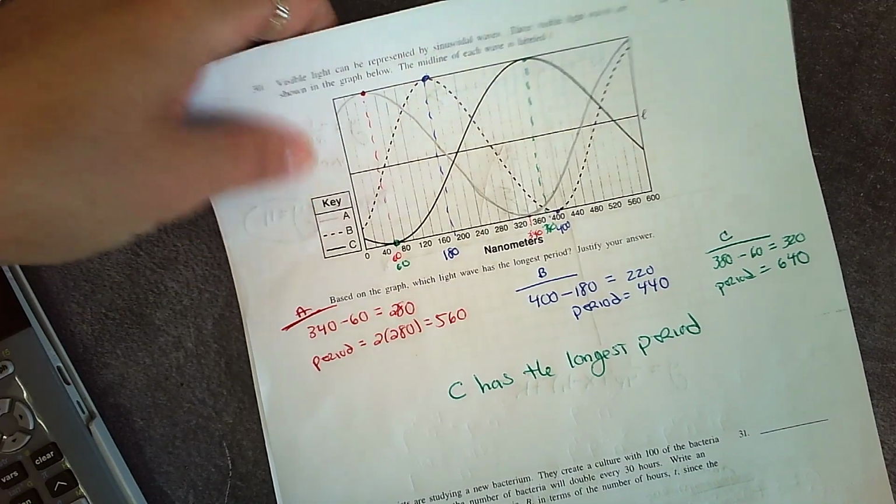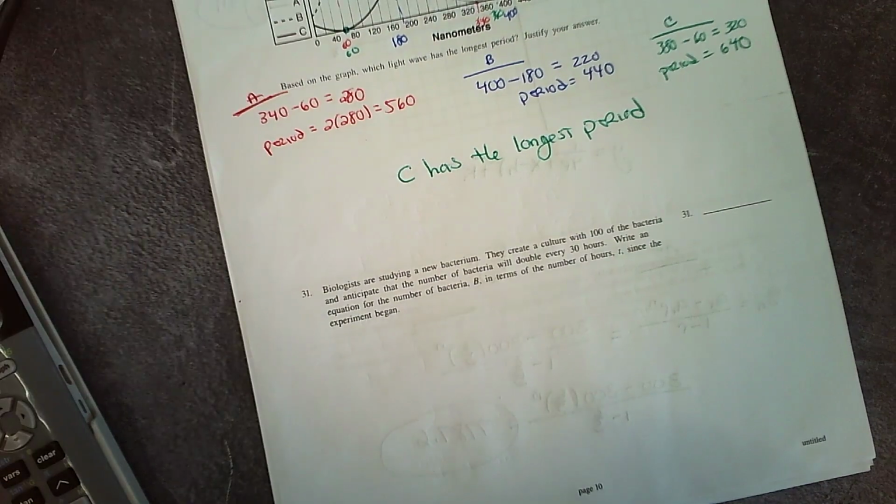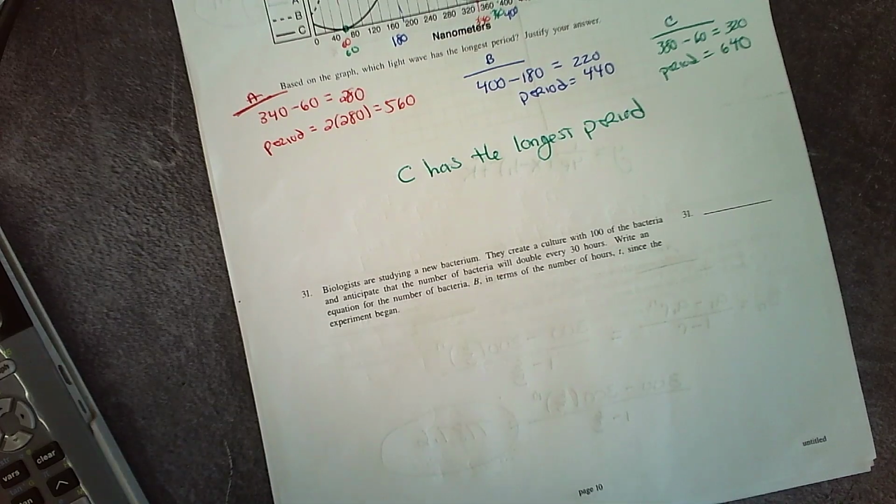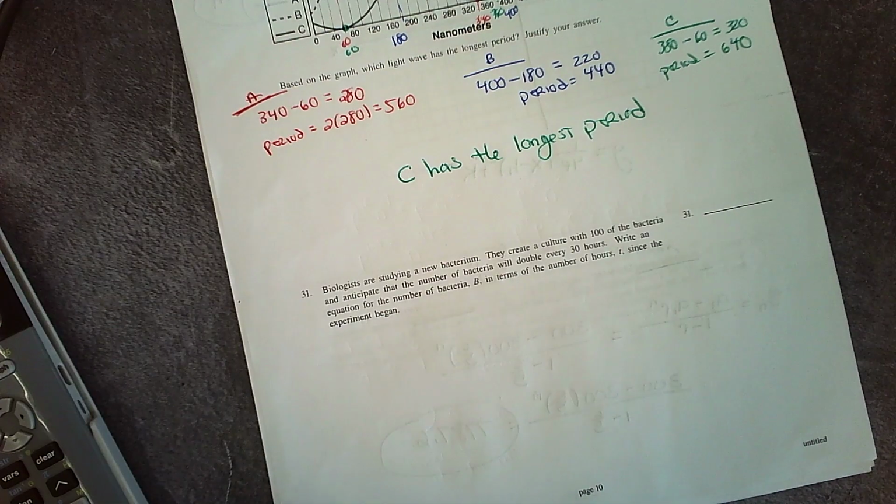All right, next one. So again, next one, as long as you can get a point or two, things are good. So let's see what it says. Biologists are studying a new bacterium. They create a culture with 100 of the bacteria and anticipate the number will double every 30 hours. Write an equation for B.